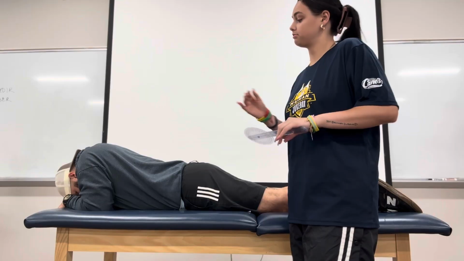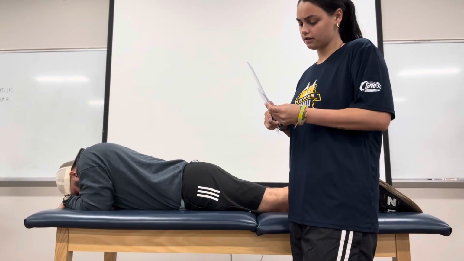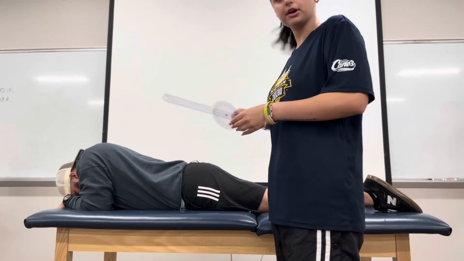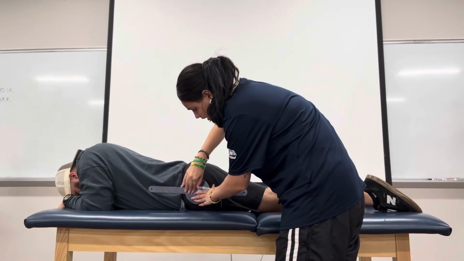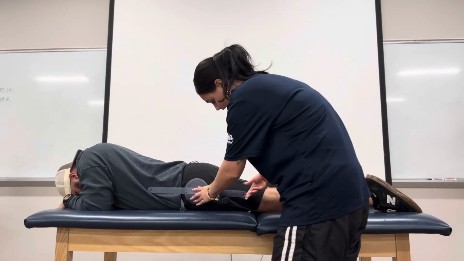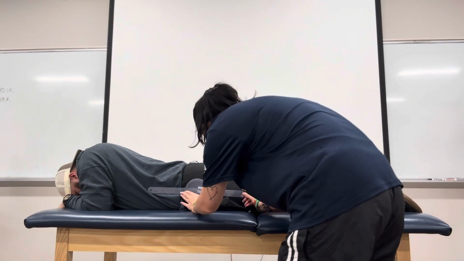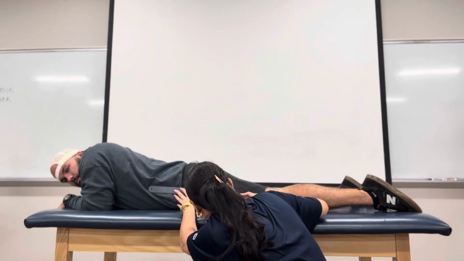I will now be checking the range of motion for hip extension. To do this, I'll be having my patient laying in a prone position, such as this, and I'll be using a goniometer to check this. So the fulcrum will be placed on the greater trochanter, so right here. Your stationary arm is going to be facing and in line with the trunk, and the movement arm is going to be in line with the femoral condyle on the lateral side.